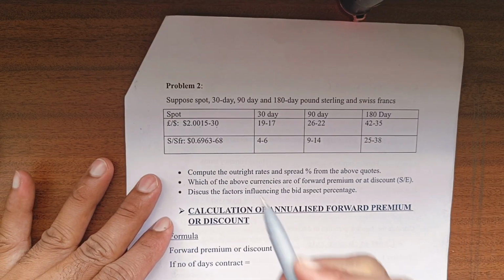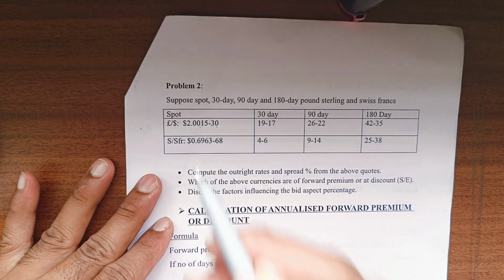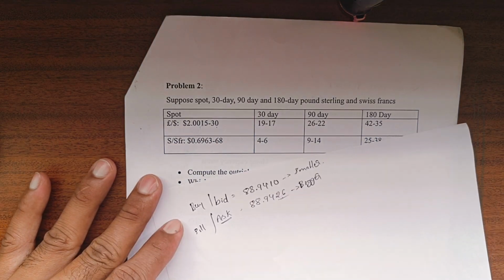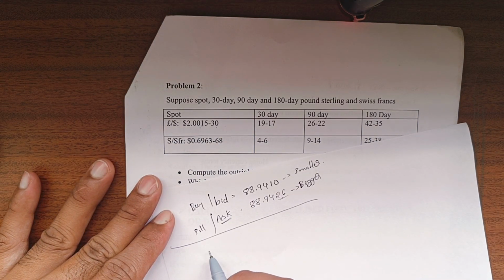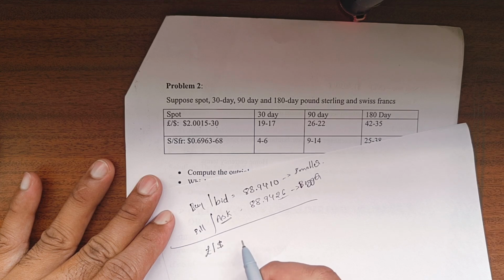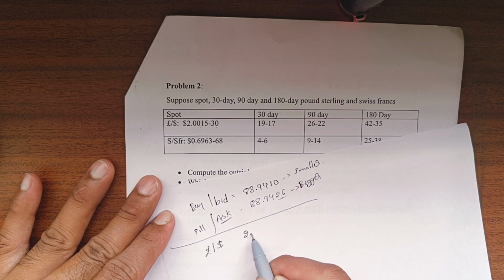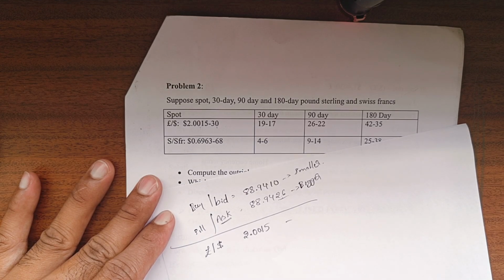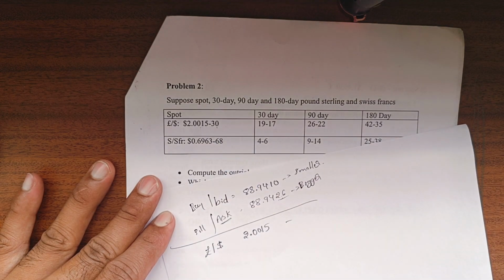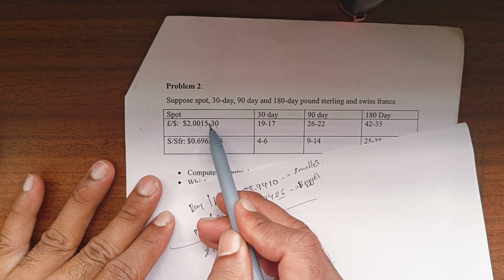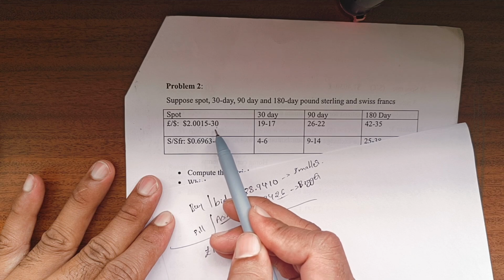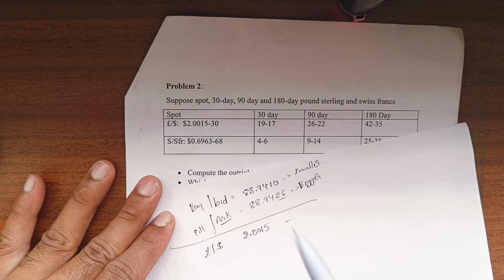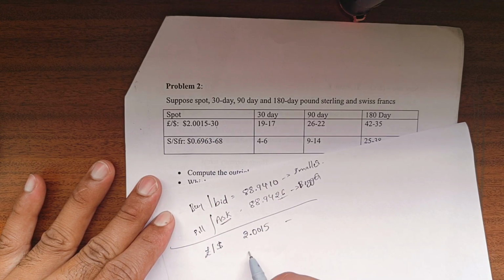But in this problem only one rate is given. You can see that only one rate is given. The rate is pound per dollar, that is 2.0015. Only this rate is given. Where is the ask rate? Only 30 is given. This is not minus, there is just a hyphen. 30 is given. What is that? 30 means the last two digits. How can we write this amount? 2.0030.